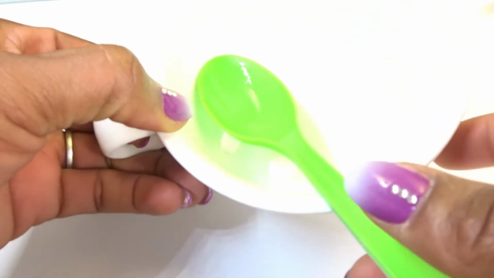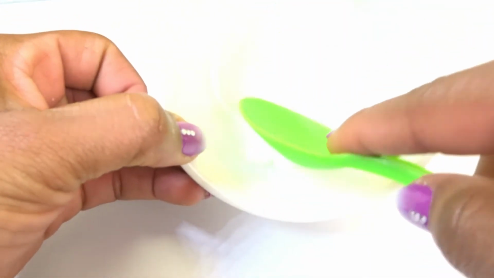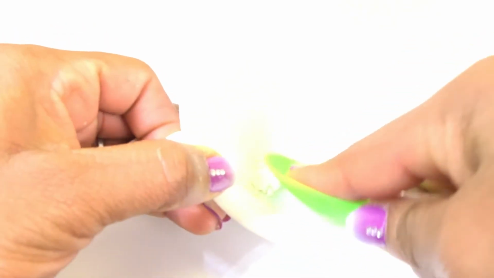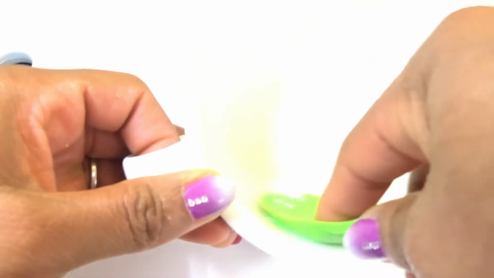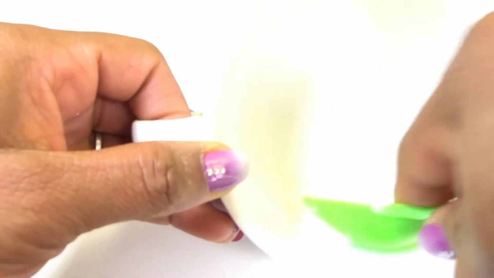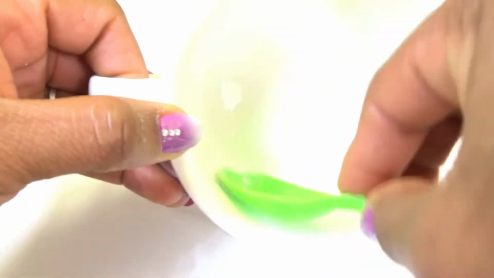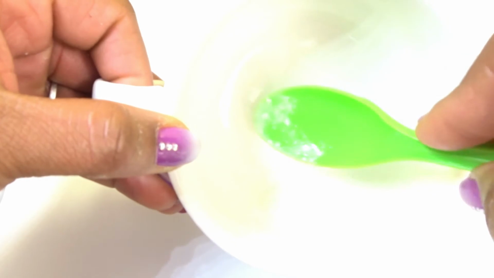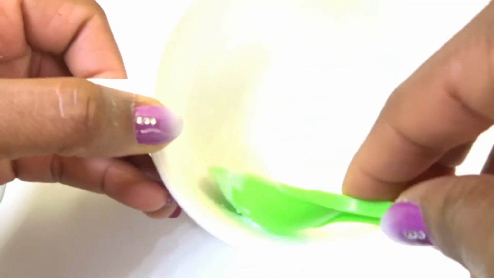So we're going to let this soak within 2 seconds, and we're going to smash them. It's very easy. So you continue. You can use a spatula, you can use a spoon, use anything that you are comfortable with.